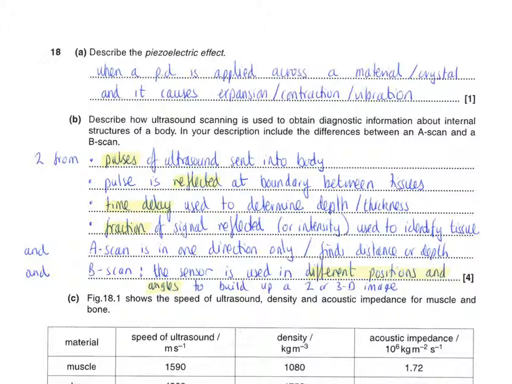So first of all, 2 from the first 4 points. Pulses of ultrasound are sent into the body. The word pulses is important here. The pulse is reflected at a boundary between tissues.